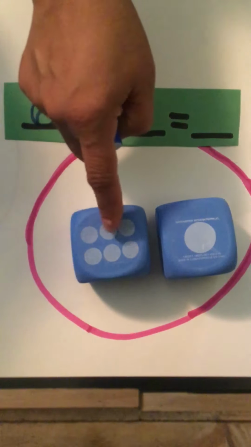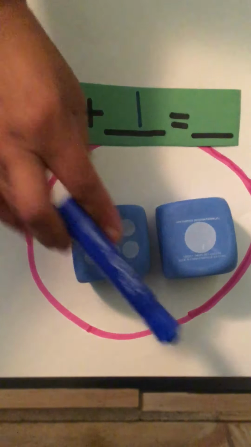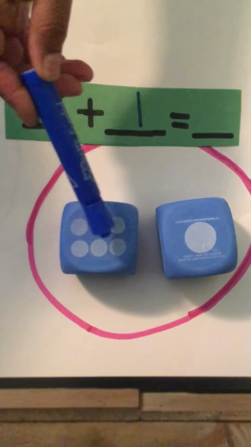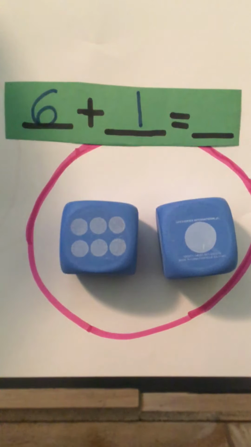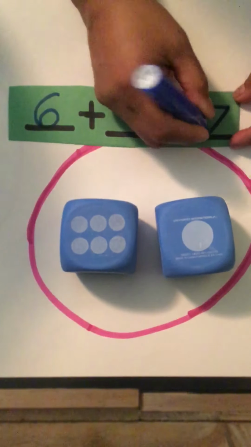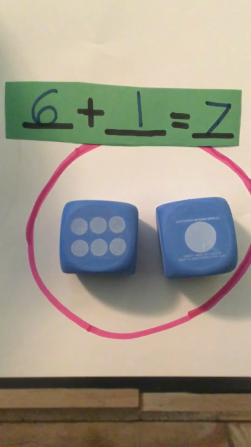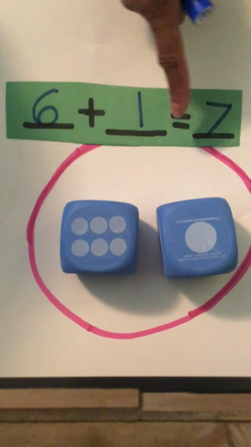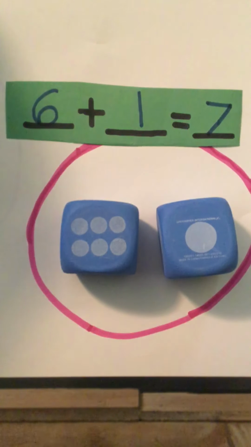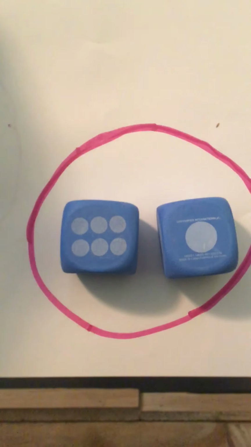You don't go 1, 2, 3, 4, 5, 6, and then 1 again, right? No, that's not counting on. Let's try again. 1, 2, 3, 4, 5, 6. Count on. 7. How many in all? Yay, 7. Isn't that cool? I love using these as models to write my addition sentence. Can you say addition sentence? Good, addition sentence. Let's continue.